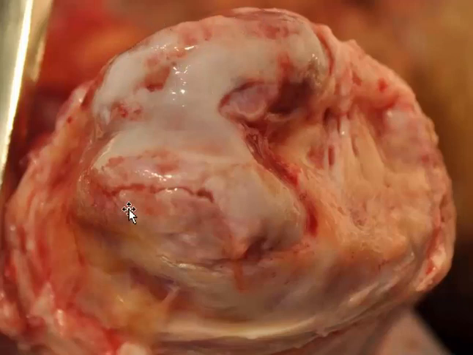Just to show you one more, this very moth-eaten look with fissuring over the edges, but the joint capsule itself is very thick.